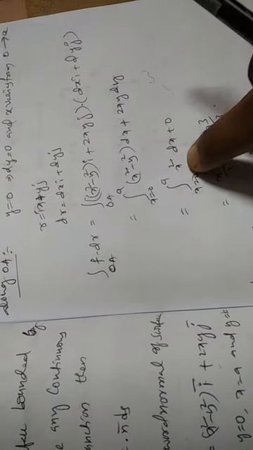Now apply y equals 0, dy equals 0, so the second term is 0. Remaining is x square dx. Integrating with respect to x gives x cube by 3, with limits 0 to a. Applying the limits gives a cube by 3.